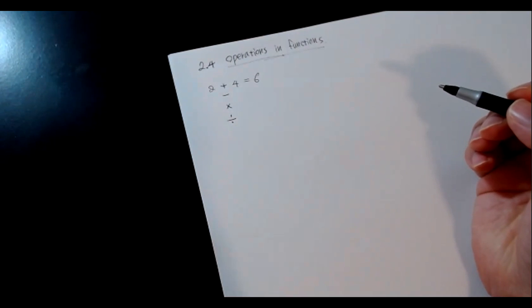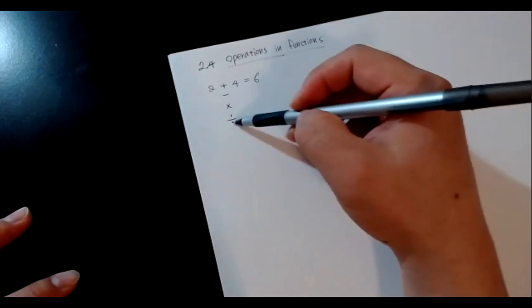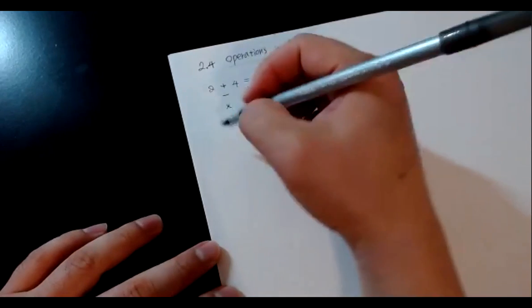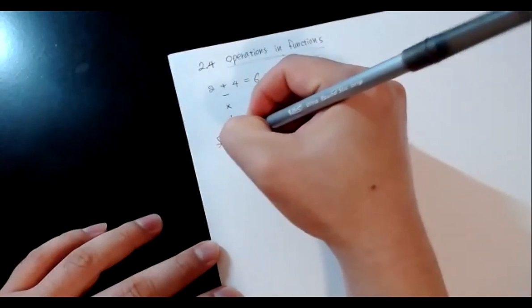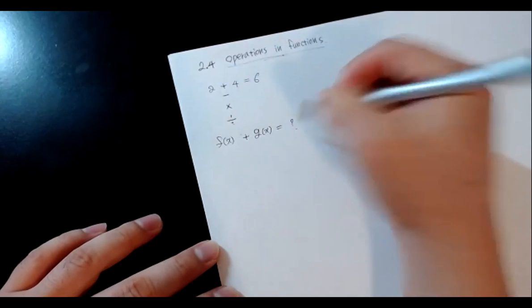But here in this section, we want to define the operators that can be used between functions, similar to these four basic operators. For example, f of x plus g of x. What does it look like?